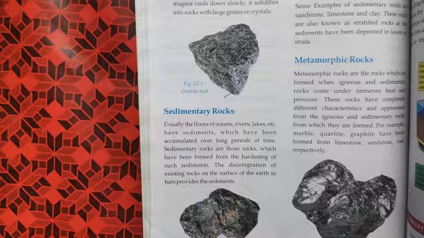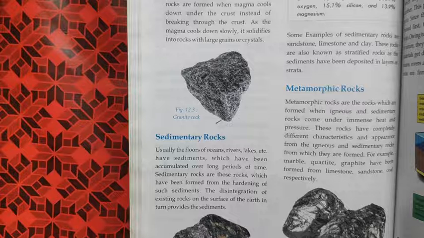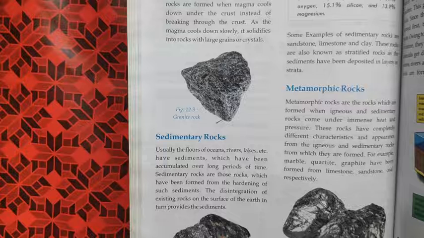So because of continuous settling of the sediments over a period of time, this type of rock is formed. Some examples of this type of rocks are sandstone. Sandstone you will find near the riverside, limestone and clay. And these rocks are also known as stratified rocks, as the sediments have been deposited in layers or strata.